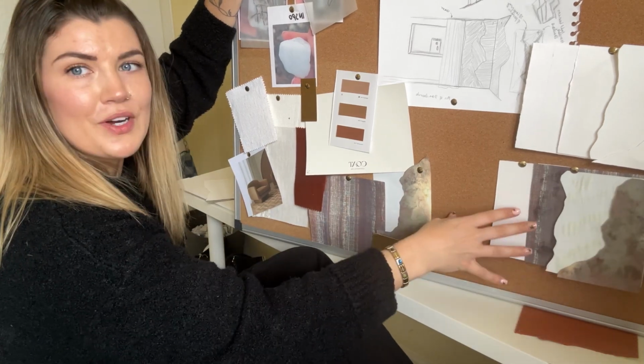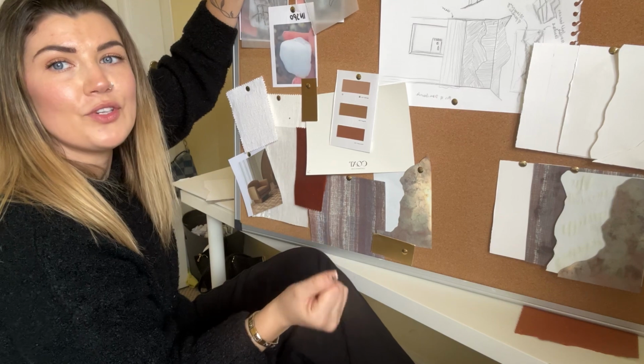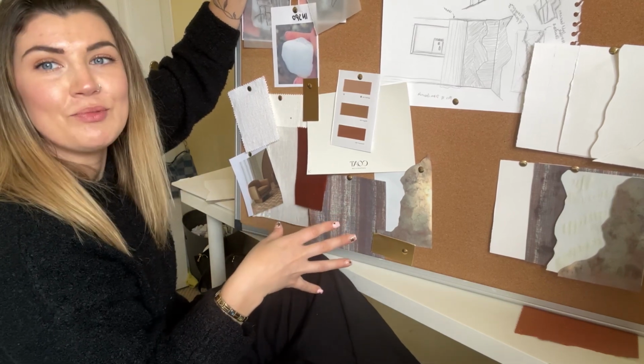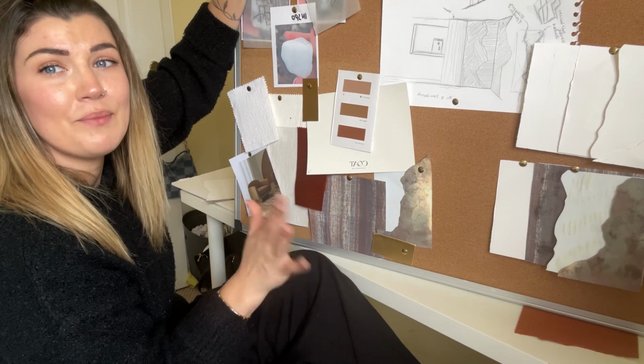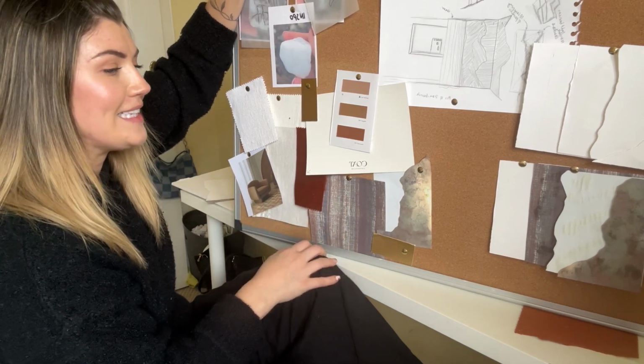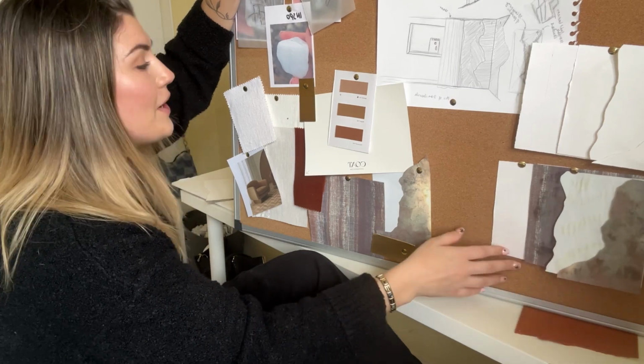Of course, we used our favourite Muraspec wall coverings. We love them, there's so much variety, and especially for this project I found the ones that I wanted to use within like the first minute because their choices are just excellent. So came up with this little prototype here as well.